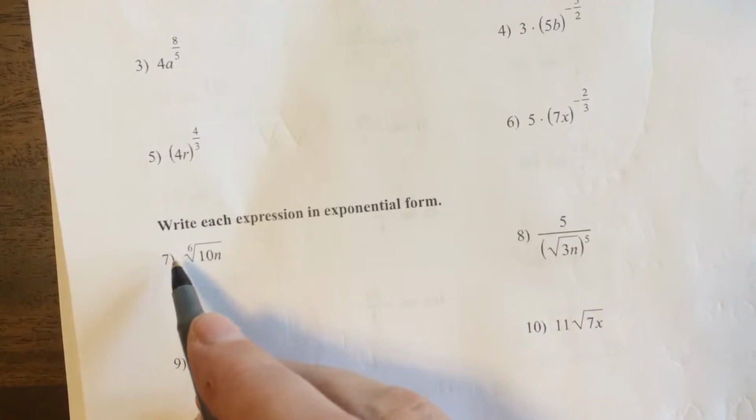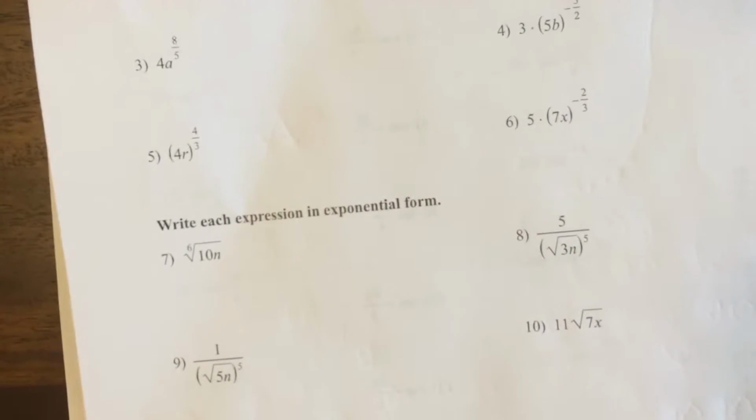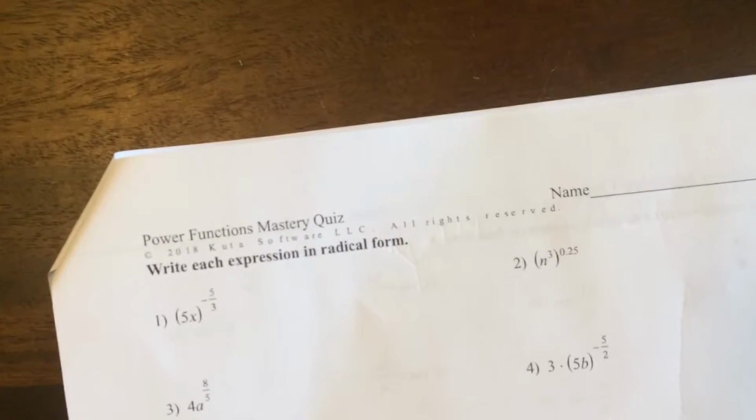All right. For power functions, you want to be able to go back and forth between exponential form, which is what these are in, and radical form, which is what this is in. And we want to be able to do this fluidly. This is going to come up a lot in calculus.